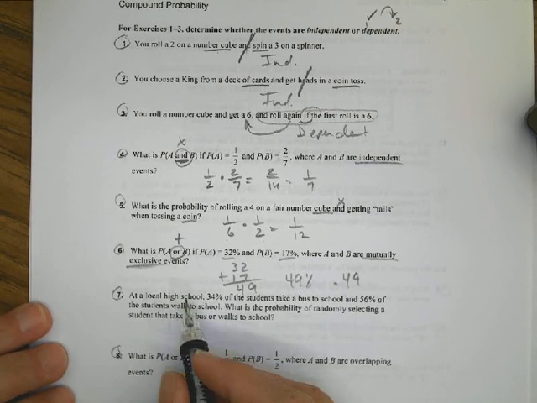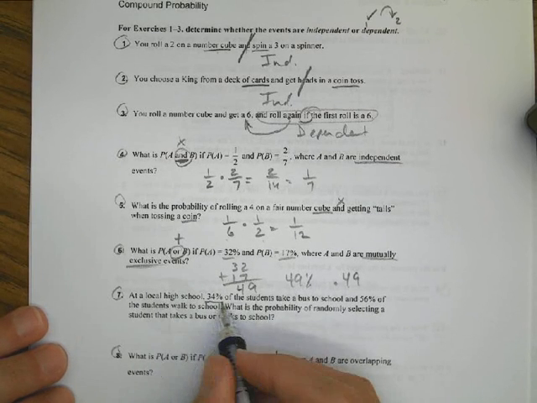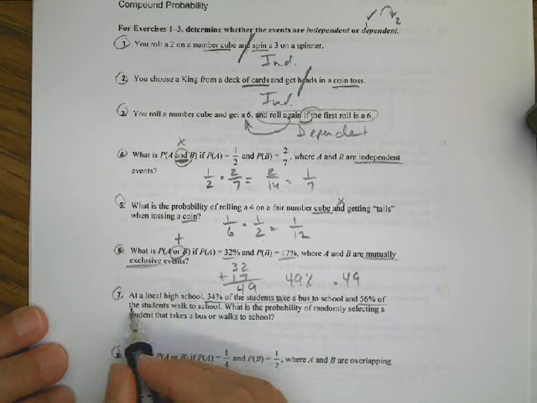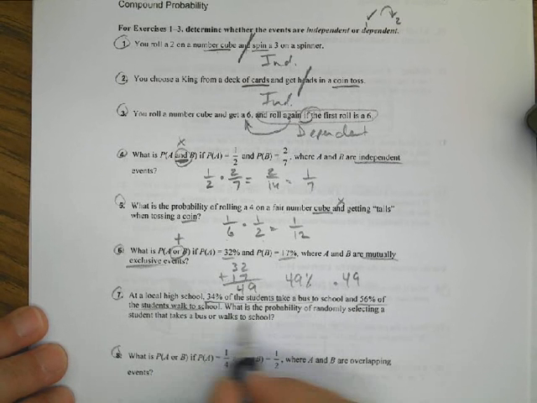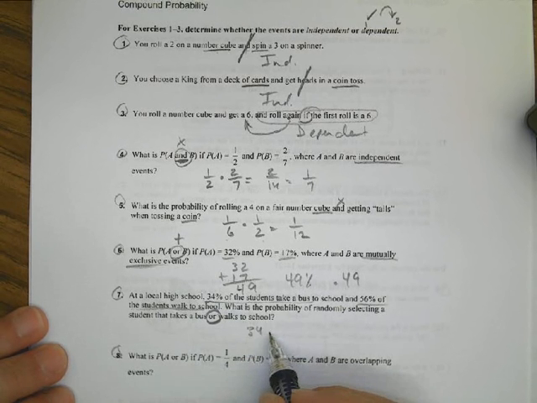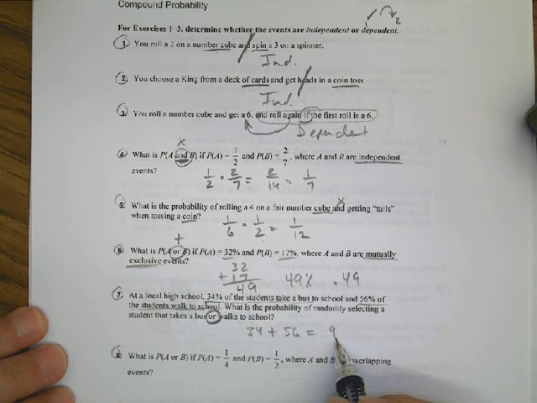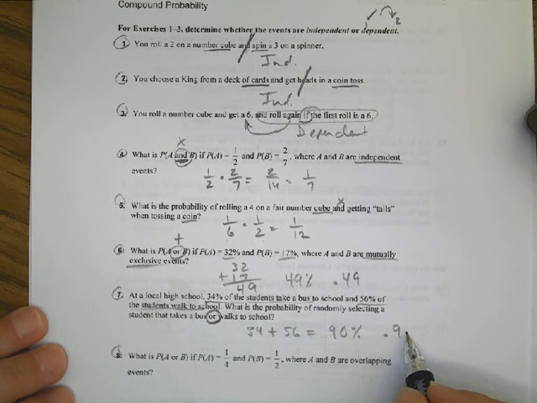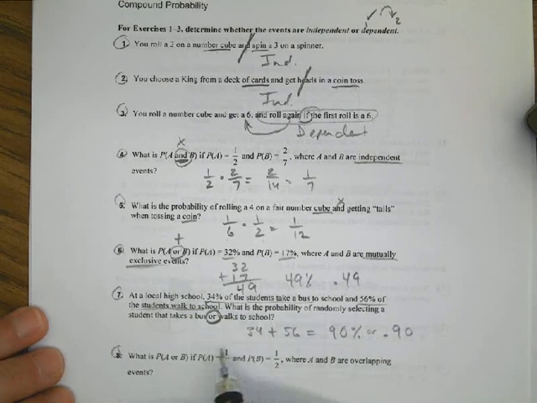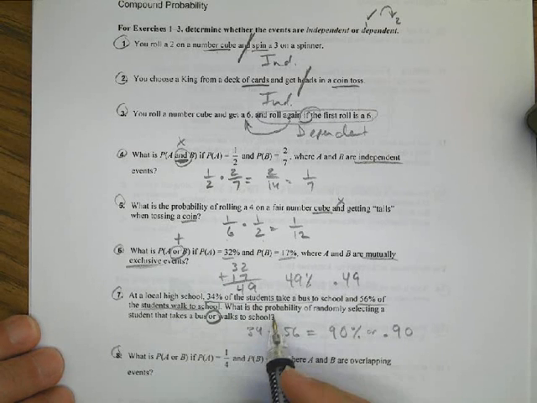Number 7, high school has 34% take a bus, 56% walk. Probability of randomly selecting a student that takes a bus or walks. A key word there is or, so I have 34 plus 56. I combine those together to get 90% of the students will walk, or as a decimal, it would be 0.90. Okay? Because we're going to combine those together. Those are, again, mutually exclusive events. It's not the same kids.